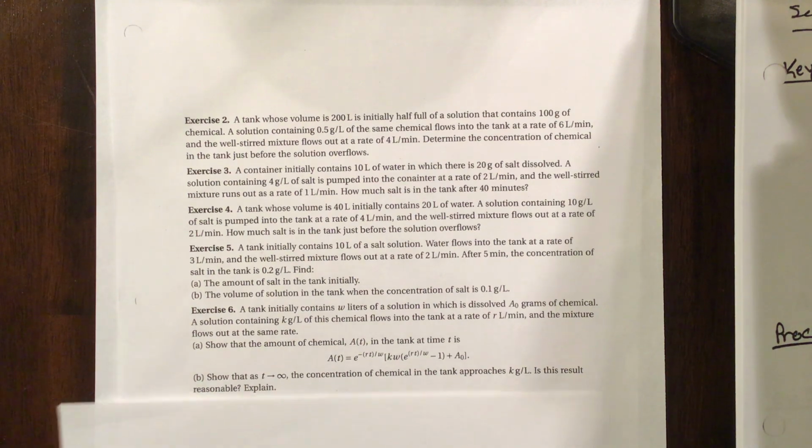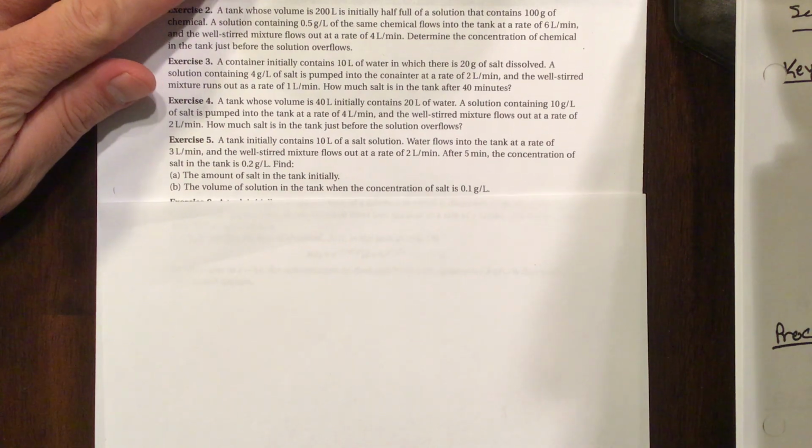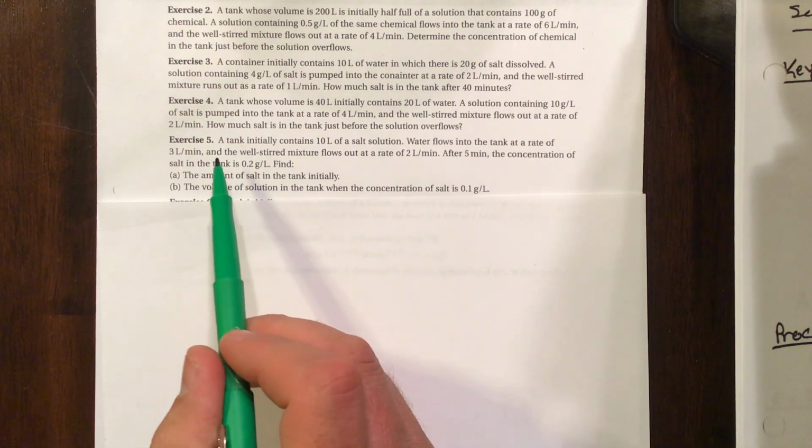We'll see how to look at both parts A and B of the problem. I don't know that we do the entire problem, because I don't know if there's enough value in having you watch me go through the algebra of it, but we'll at least set it up.